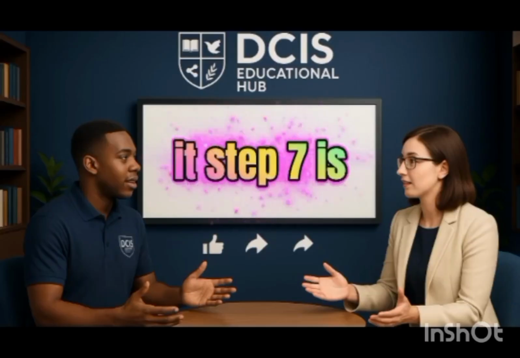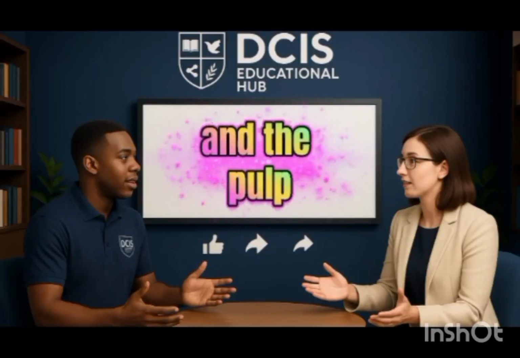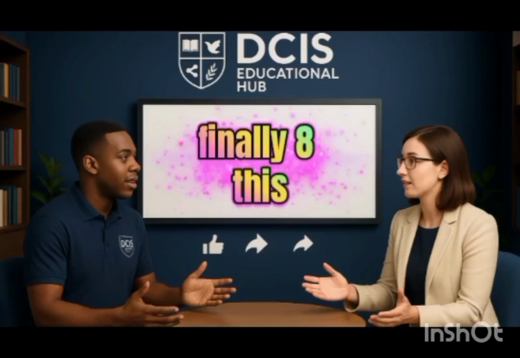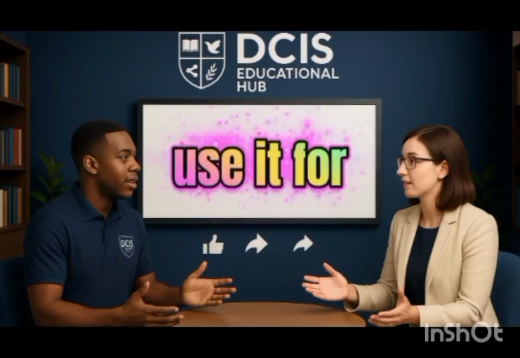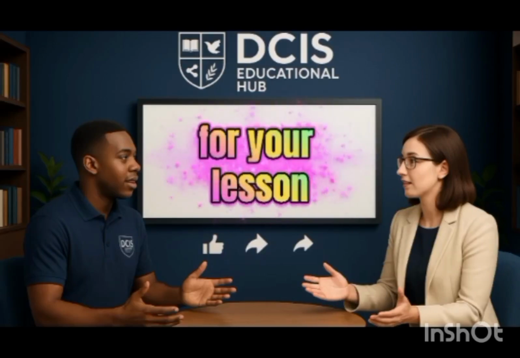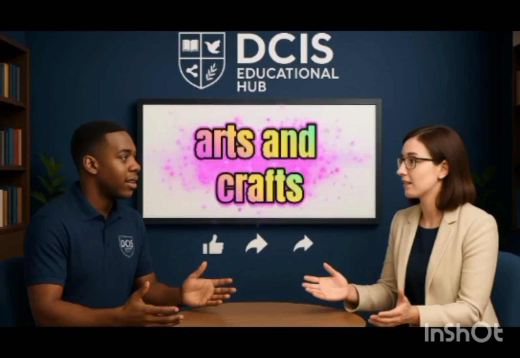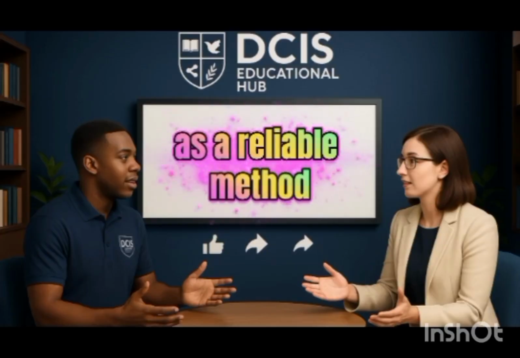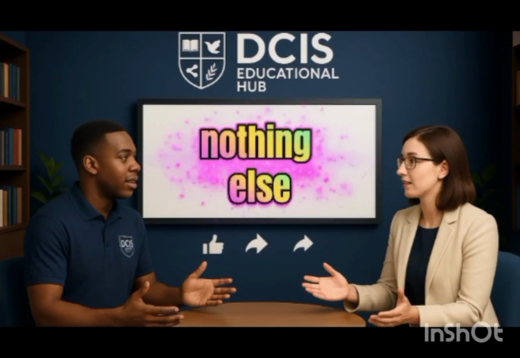Got it. Step 7 is kneading. You work the mixture like dough until it's completely smooth, no lumps. This ensures the starch is evenly distributed and the pulp binds well. And finally, 8. This smooth kneaded pulp is ready. You can now use it for molding whatever shape you need for your lesson. That is detailed. It shows this isn't just arts and crafts. It's presented as a reliable method for creating instructional materials when you have almost nothing else.